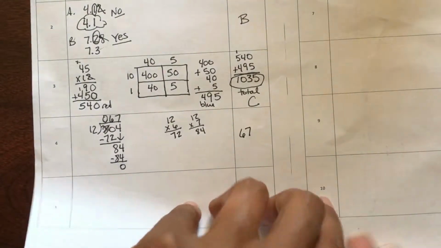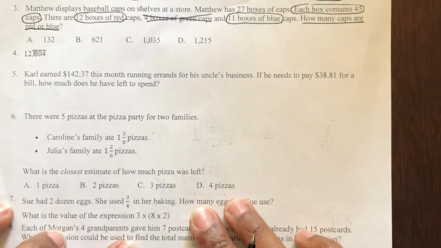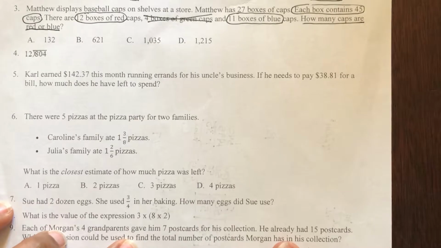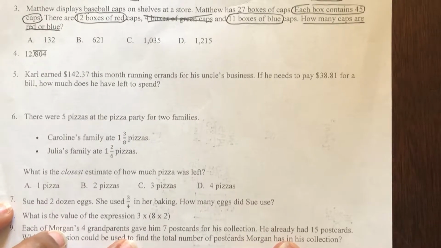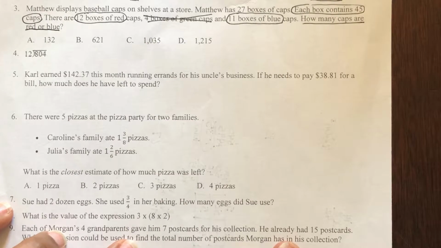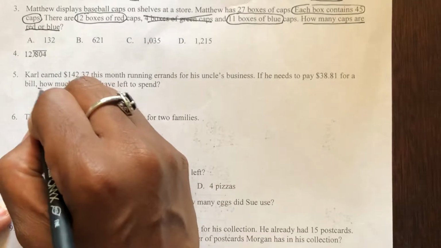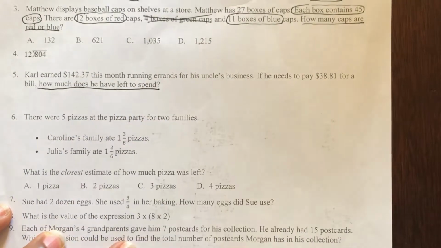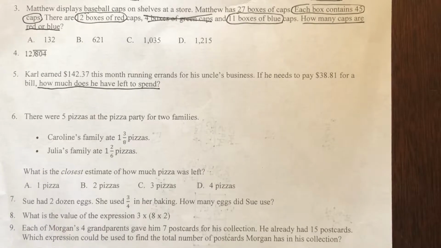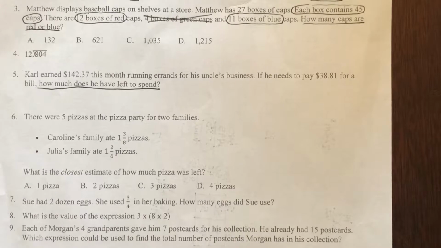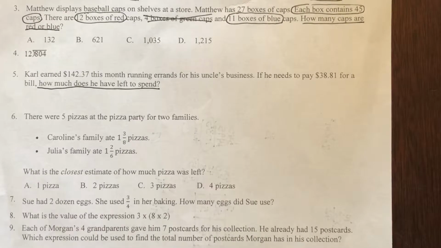All right, so let's look at number 5. Number 5 said, Carl earned $142.37 this month running errands for his uncle's business. If he needs to pay $38.81 for a bill, how much does he have left to spend? So I'm looking to see how much does he have left to spend, which means I'm looking to see how much money he has after he pays his bill. And if he's paying a bill, that means the money is coming out of the money that he earned. So I'm going to have to use subtraction.